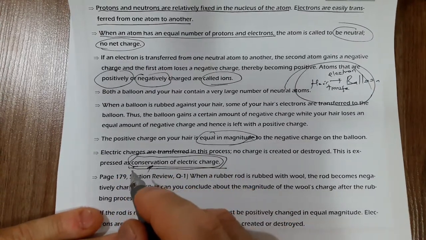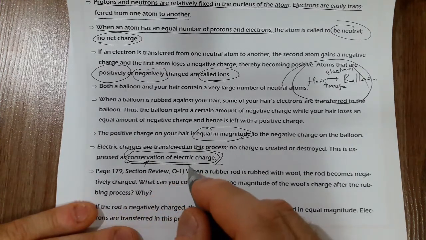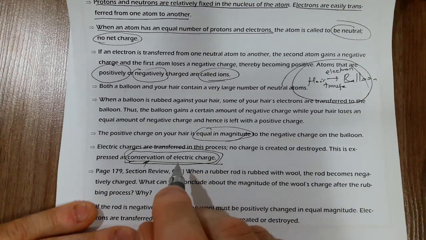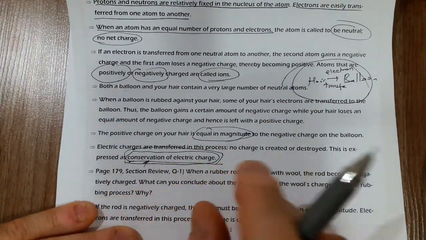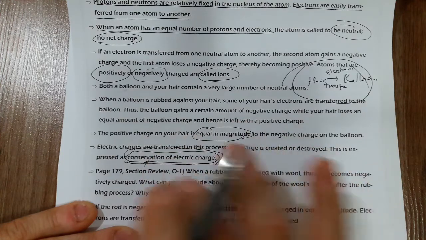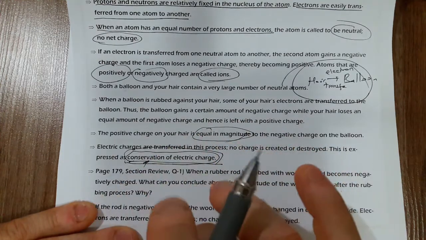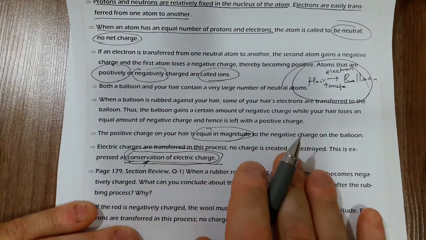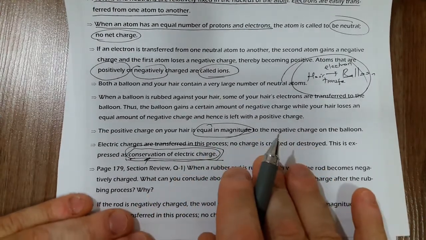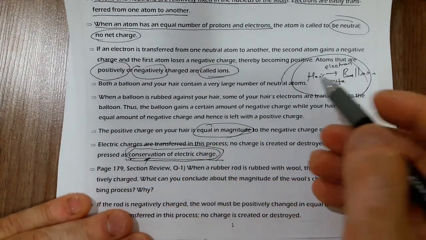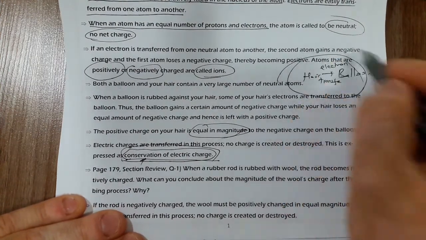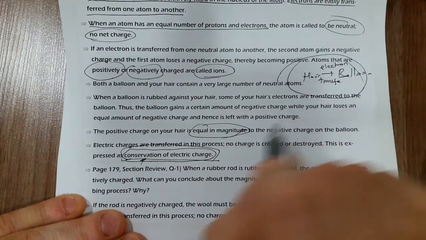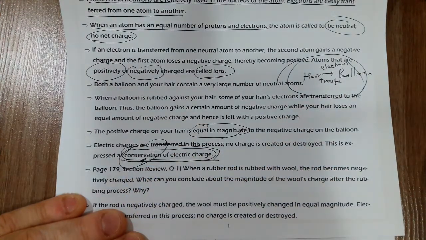What does conservation mean? If a quantity is not changing as time passes, or if a quantity is kept constant when there is some chemical or physical event, this quantity is known as conserved. So electric charge is transferred from hair to balloon, electrons are transferred from hair to balloon, but the total charge is kept constant. It is known as conservation of electric charge.